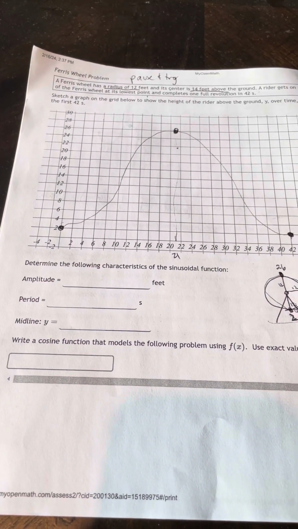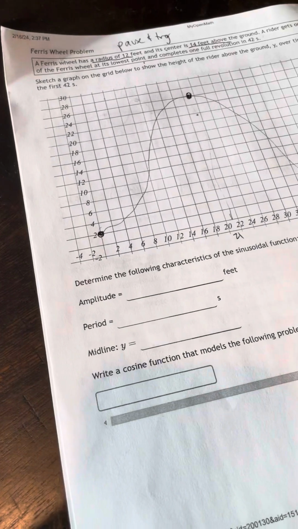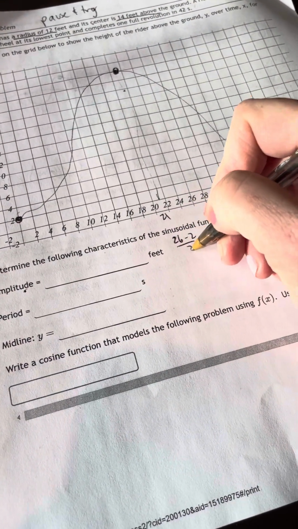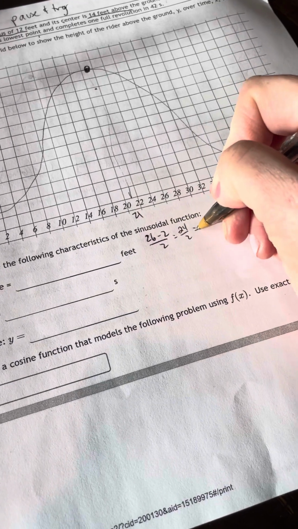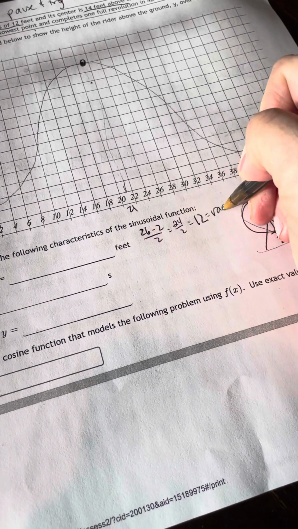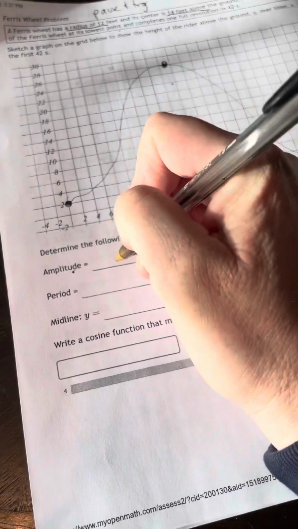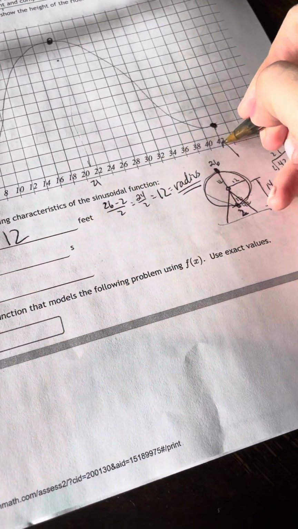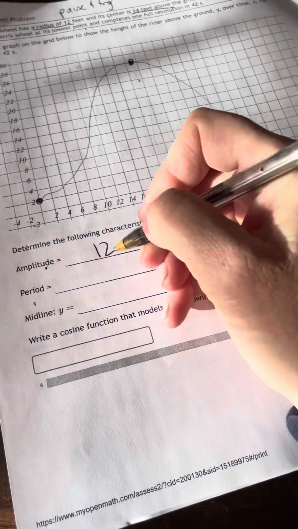And let's see what else we've got to figure out. Let's just start answering the questions. The amplitude is the highest number, 26, minus the lowest number, over 2. 20 over 2 is 12. And guess what? That is the radius, 12. It asked me the period. That's on the graph. This is the period, so it is 42.